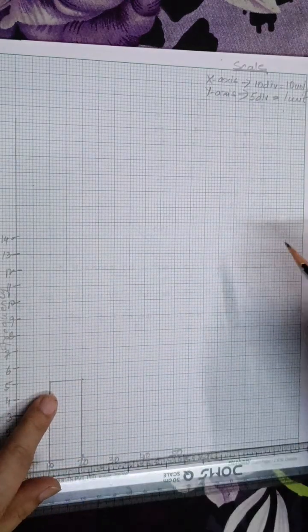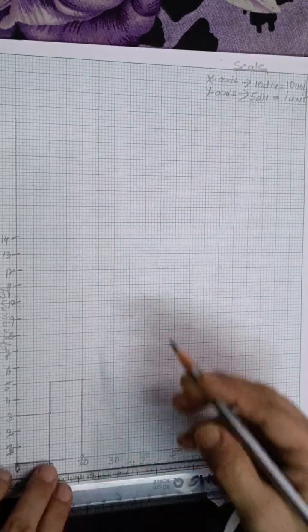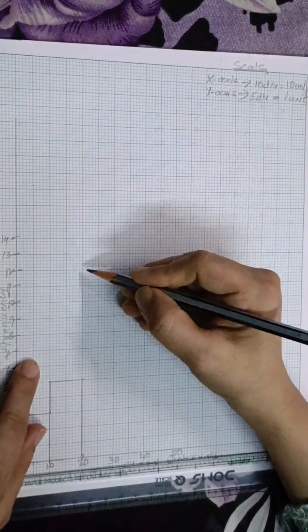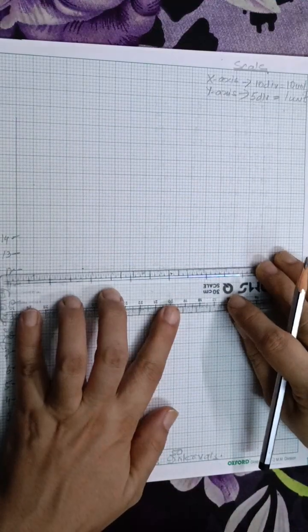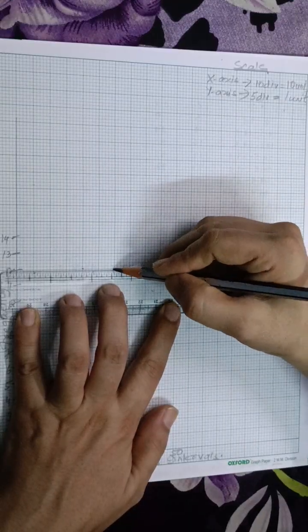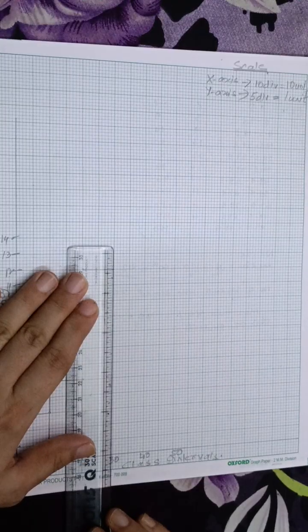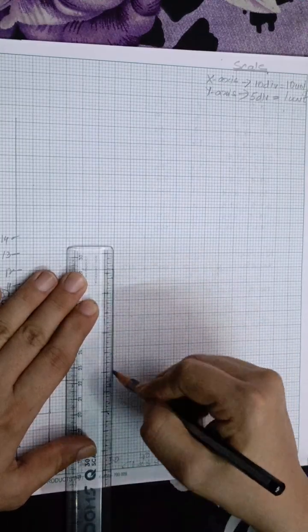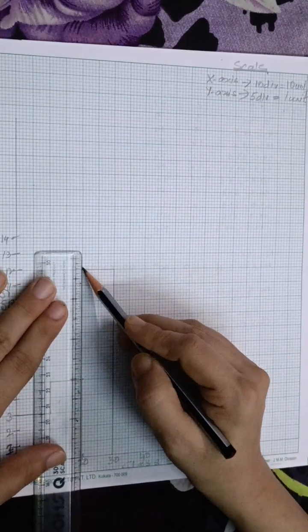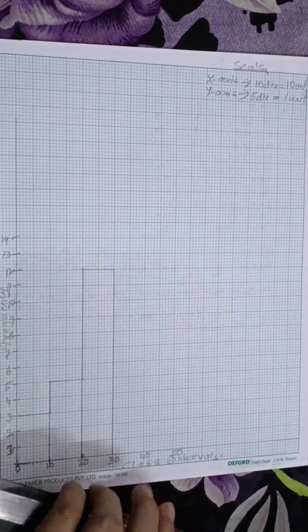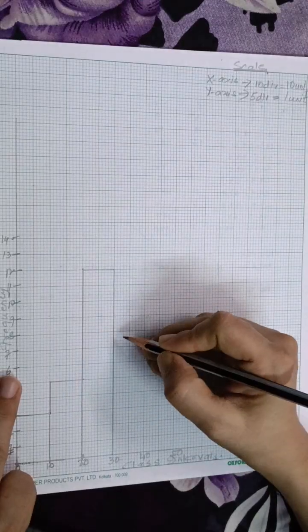The next one is 12. Between 20 to 30, it is 12. Alright, so 20 to 30, it's 12. Yes, friends. The next one, 30 to 40, is 8. Now 8 is here.